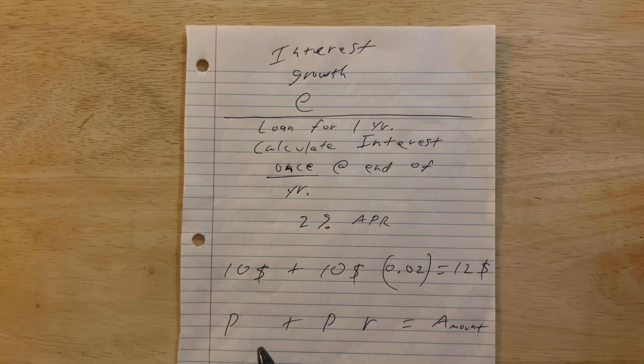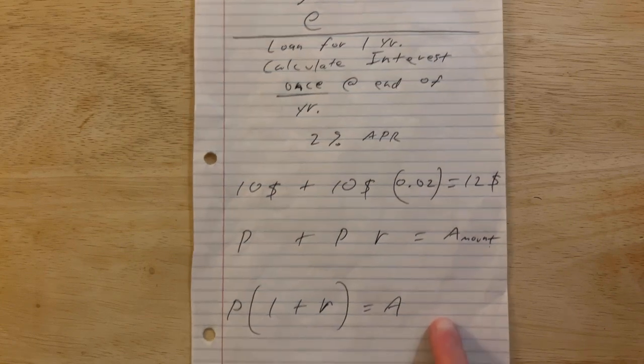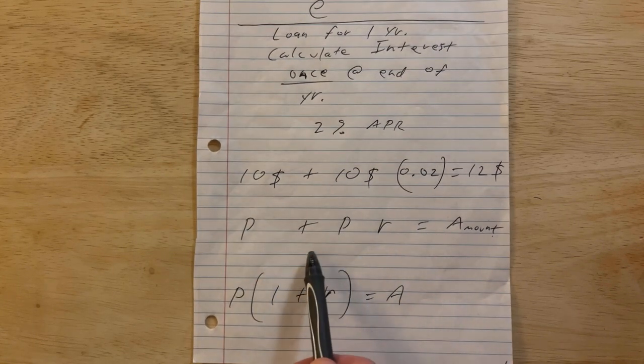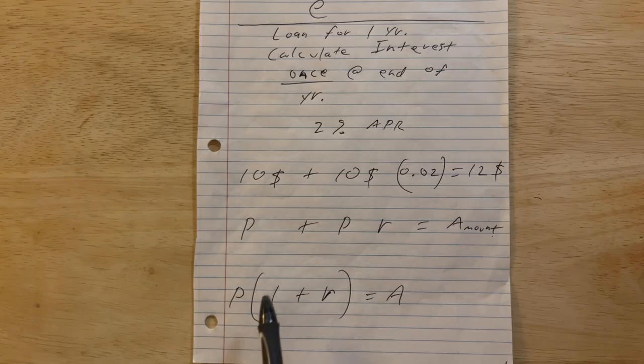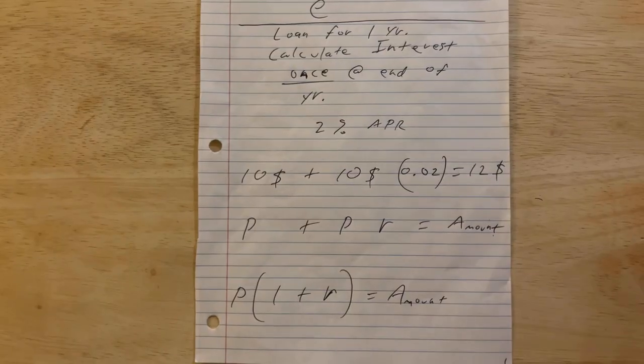The formula looks like this. It's principal plus your principal times your rate equals the amount that you owe. Then what we can do is pull out the P right here with the distributive property. When you pull something out, I don't know what reverse distributive property is. But at any rate, we get principal, and then in parentheses the quantity 1 plus rate equals your amount. I guess I'll turn that into an M-O-N-T right there. That's what you owe at the end.